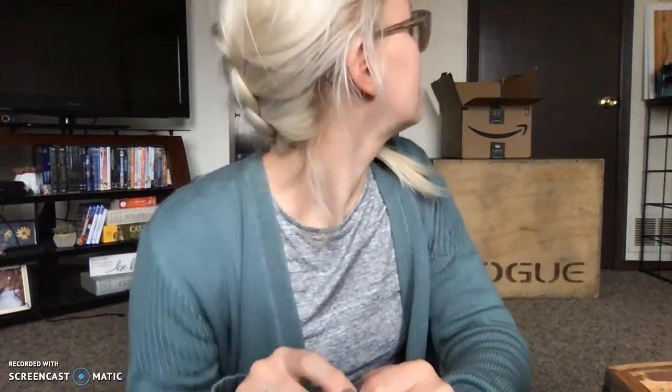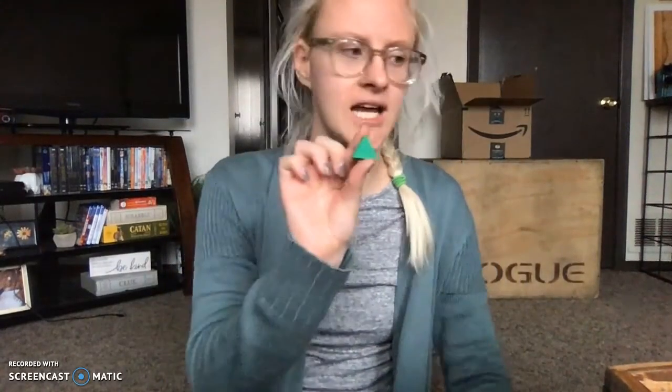I don't see any triangles in my house. But do you see any triangles in your house? Look around, see if you can see any triangles.